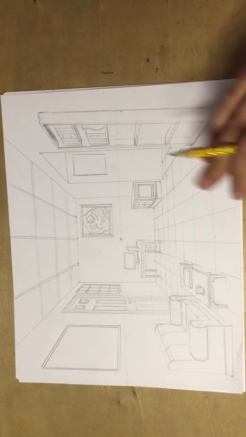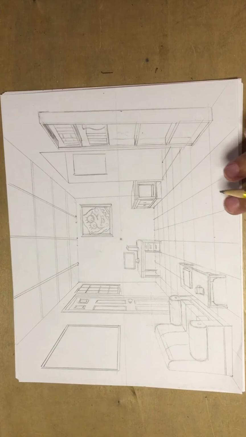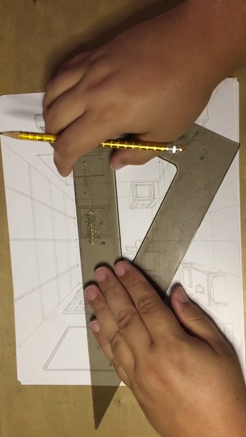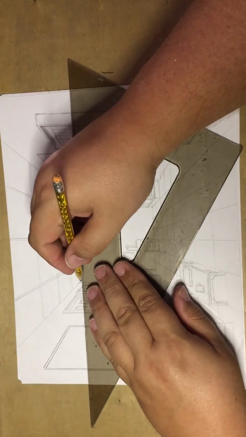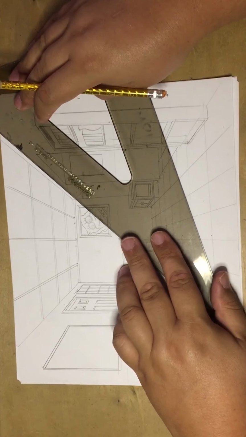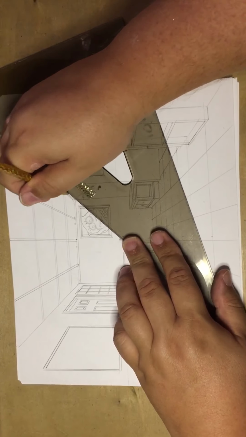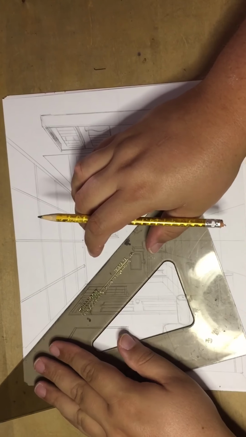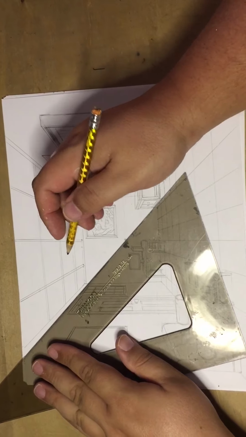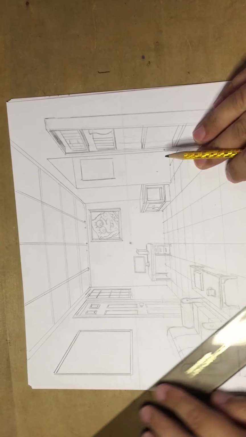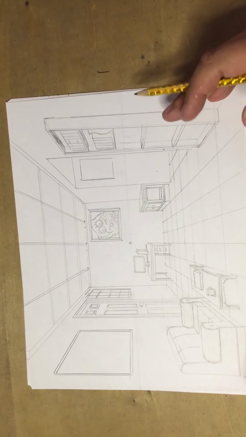So yeah, and again, in fact, I would say I don't want to see you guys drawing the same room that I just did. Change it up. Put the objects in different spots. All right, I'm going to draw a little molding here at the top of the ceiling.